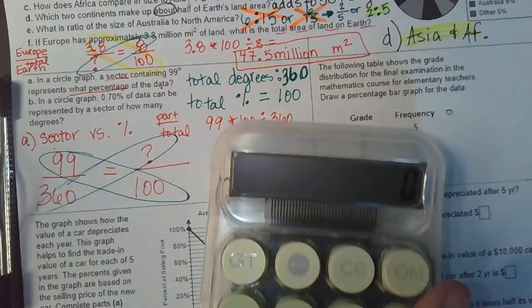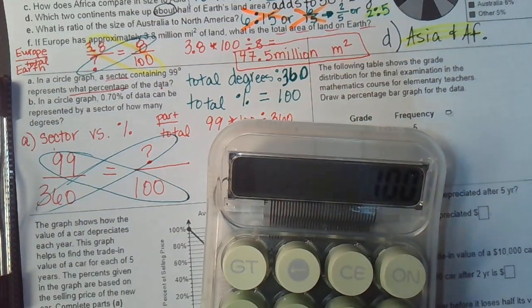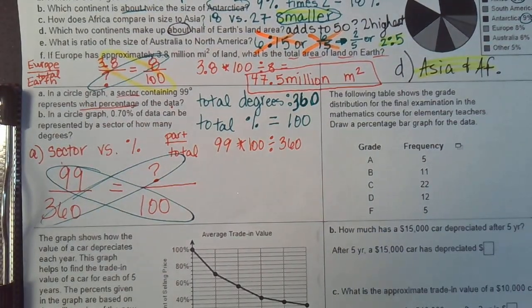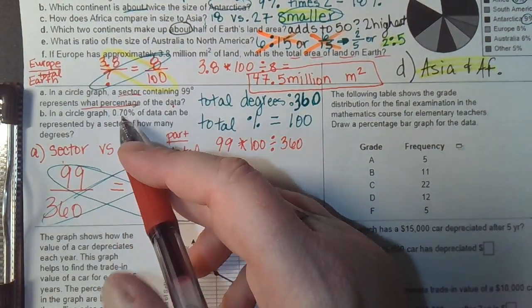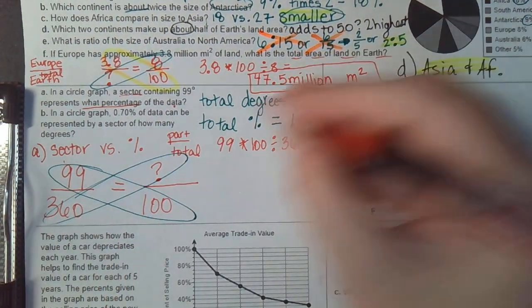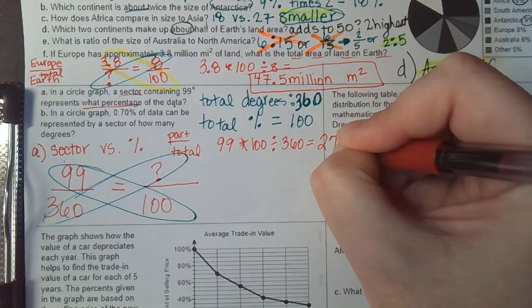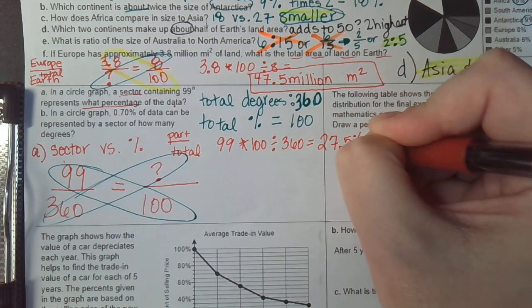Okay, so when I do that, 99 times 100 divided by 360, bam, 27.5. So part A said, what percentage of the data is that? 27.5%. That's part A.